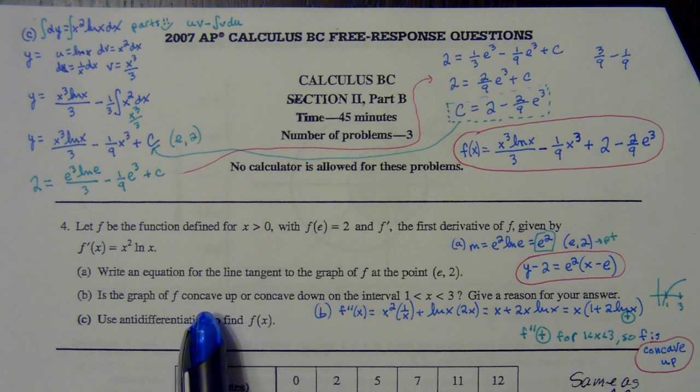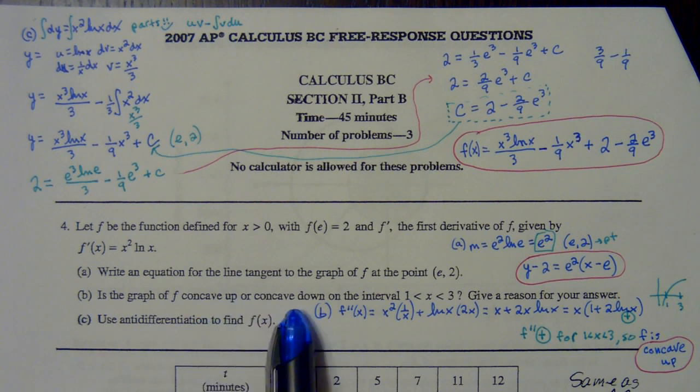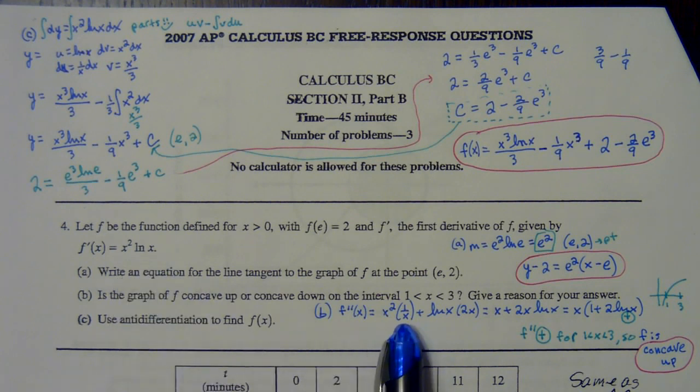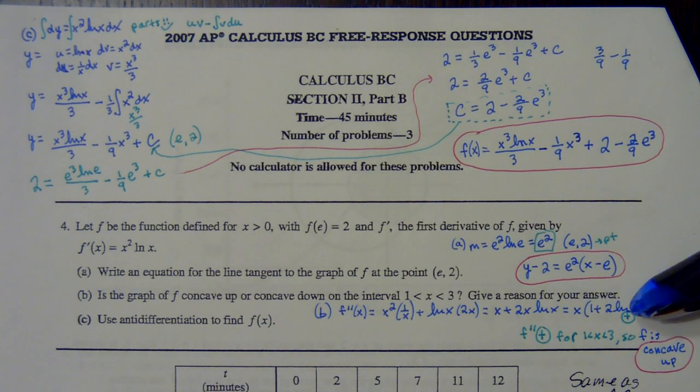Not too bad there, but it asks whether the graph of f is concave up or concave down. That means you're going to take the second derivative to look at the concavity, right? So do your product rule: first times the derivative of the second plus the second times the derivative of the first. I did a little bit of factoring. Then I'm trying to figure out whether this is positive or negative, which determines whether the original graph is concave up or concave down.